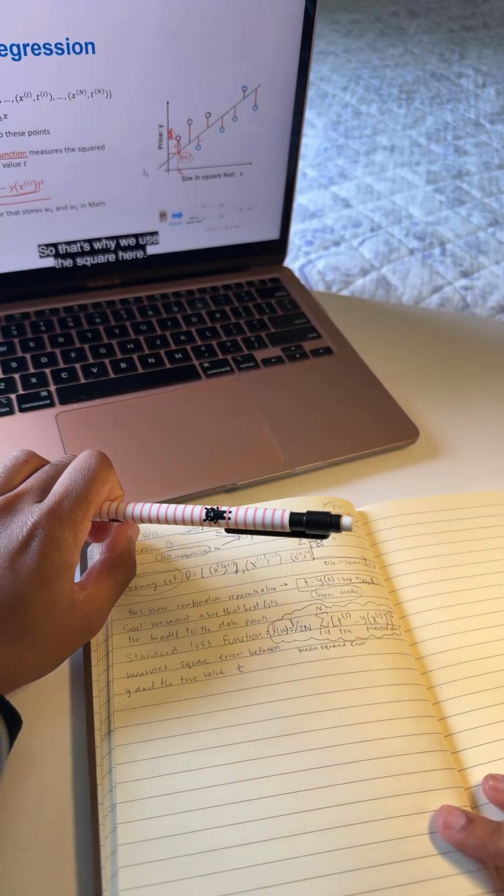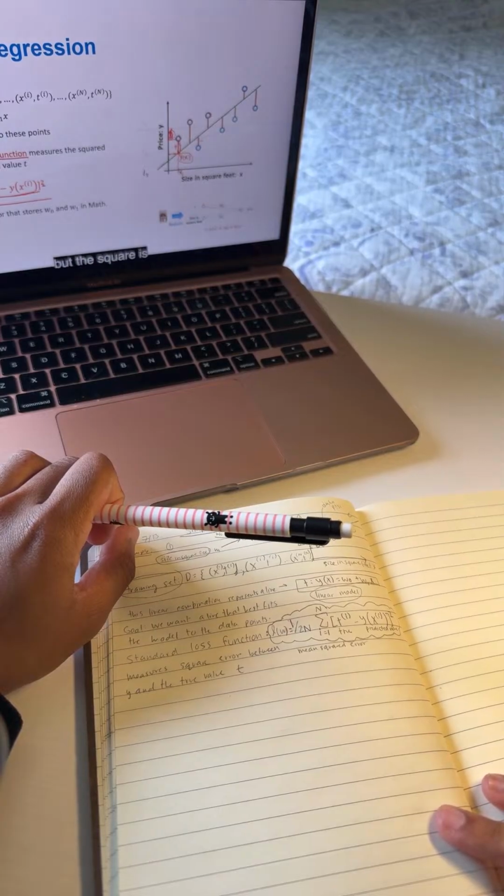And that's why we use a square here. Of course, you can use absolute value, but the square is mathematically differentiable. So we use square here. We have a mean square error.